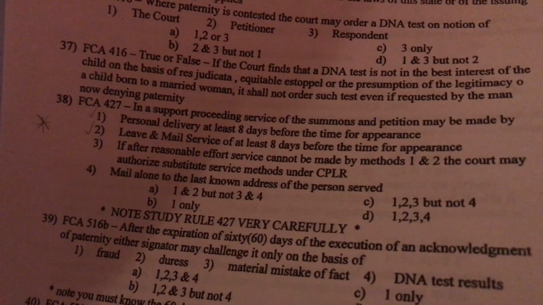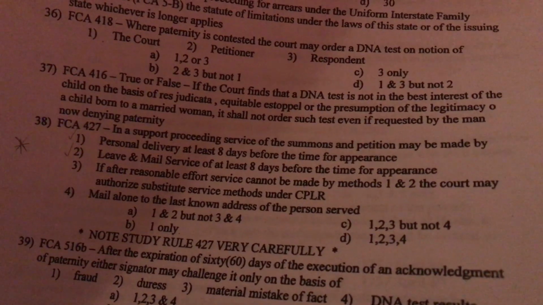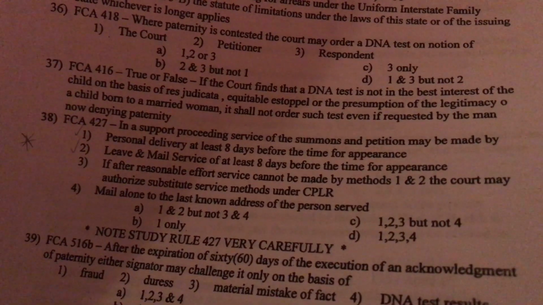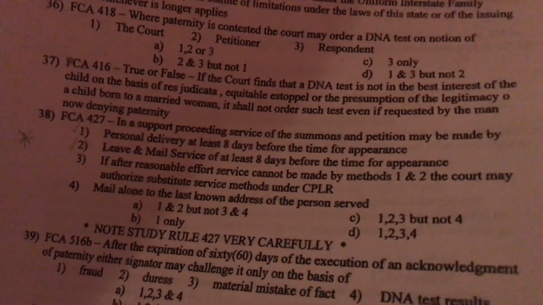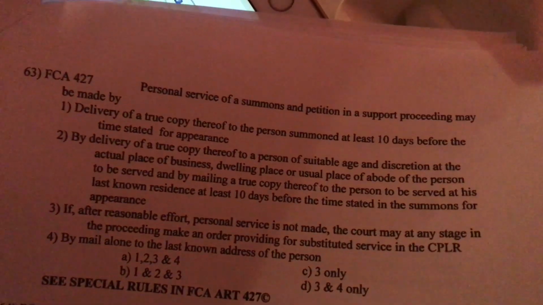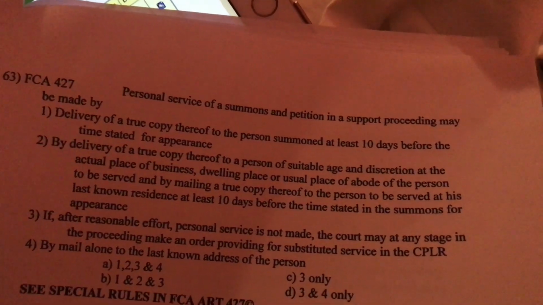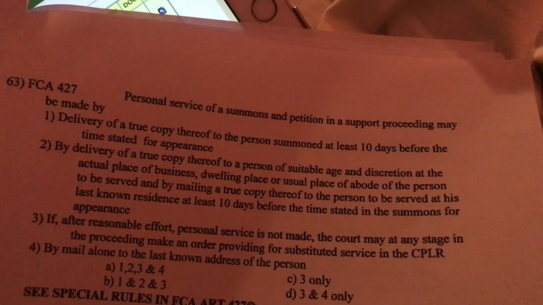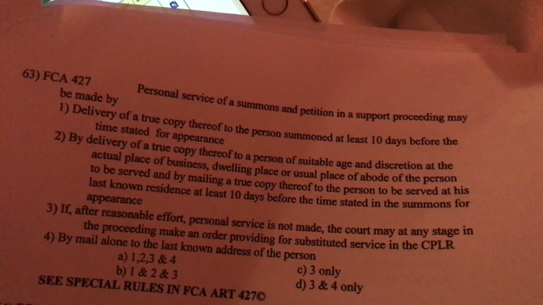But the bottom line is, in the CPLR, in order to do nail and mail, you need due diligence before you can do it. So instead of reading this question the way it is, we're going to go to question 63 and read it the way it's in the statute. So this says personal service of summons and petition in a support proceeding may be made by 1, delivery of a true copy, at least, now that should be 8 days before the time stated for appearance. So pretend that says 8.